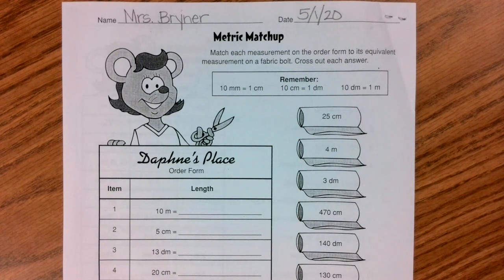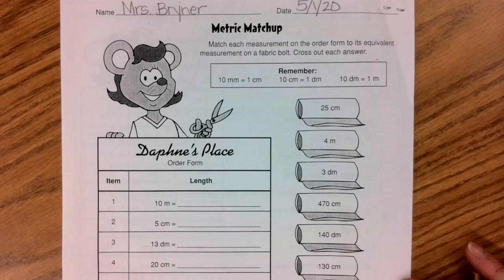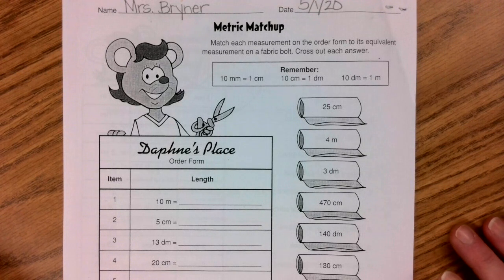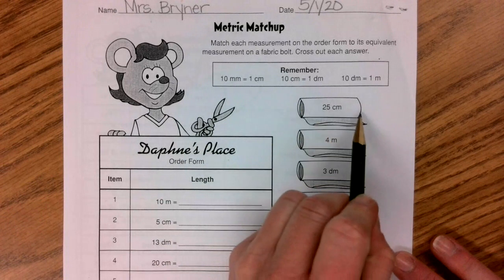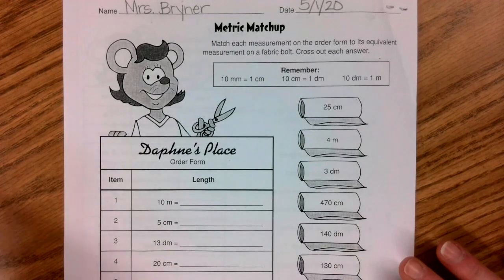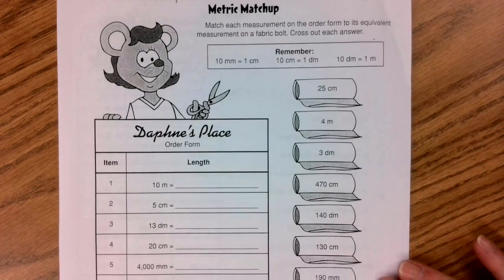Cross out each answer. When I was in high school, I actually worked at Jo-Ann's Fabric, and I would cut fabric for people that were making projects. And this right here is a bolt of fabric. What they mean by a bolt of fabric is where fabric is wrapped around on a roll or a piece of cardboard, and that's considered a bolt of fabric.